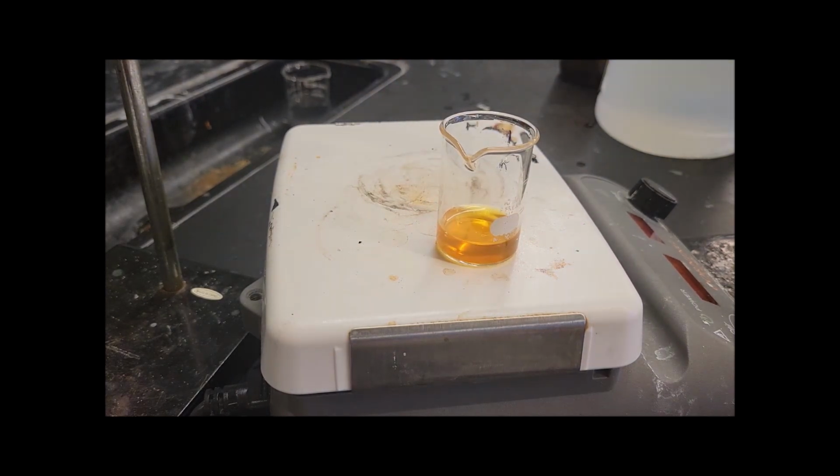So, the process we've just seen is that the zinc was oxidized to Zn2+ as the iodine, I2, is reduced to I-, which is a colorless liquid.